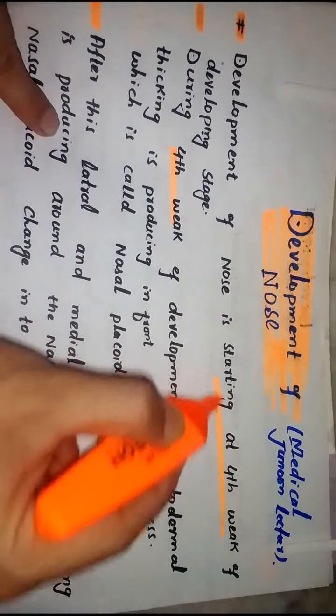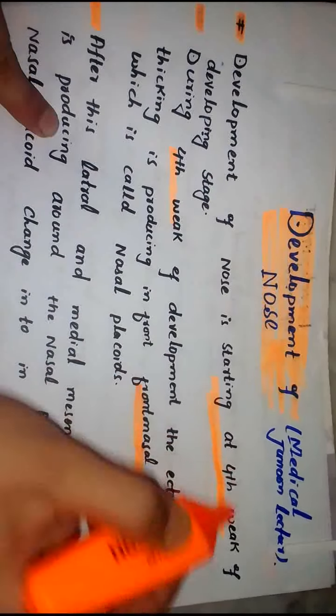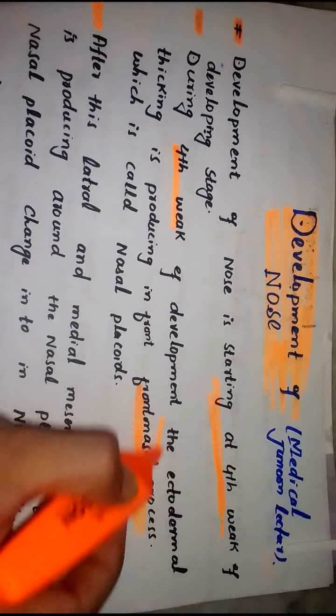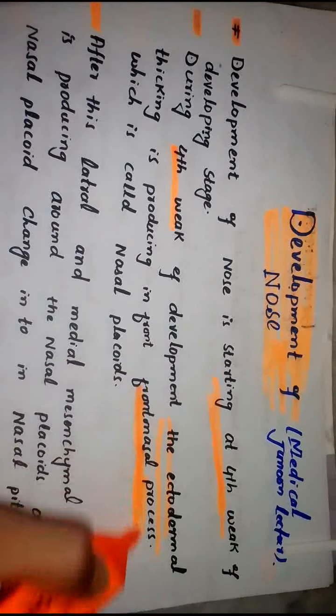Development of nose is starting at the fourth week of developing stage. During the fourth week of development, ectodermal thickening is produced in front of the frontonasal process, which is called nasal placoids.